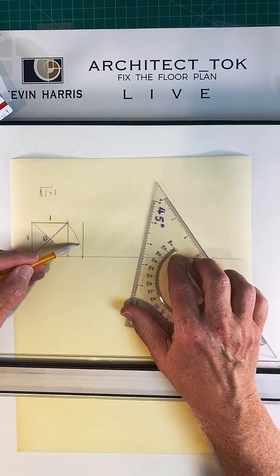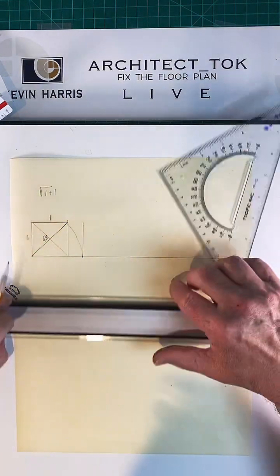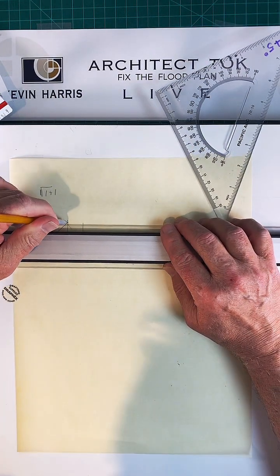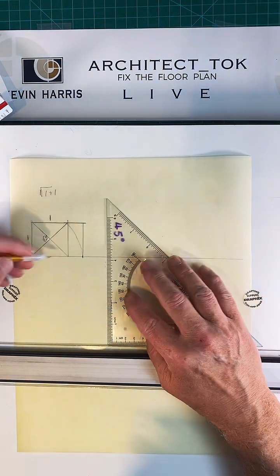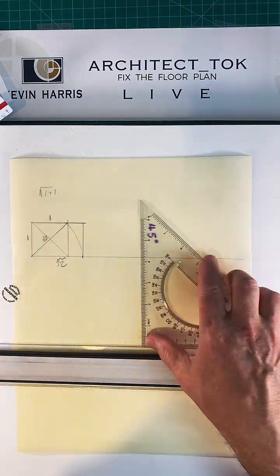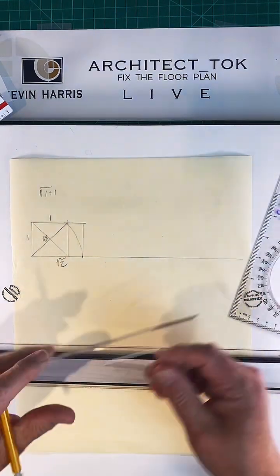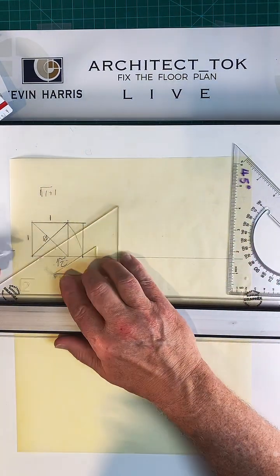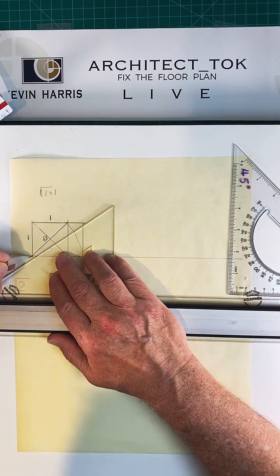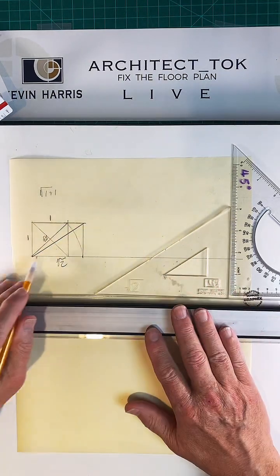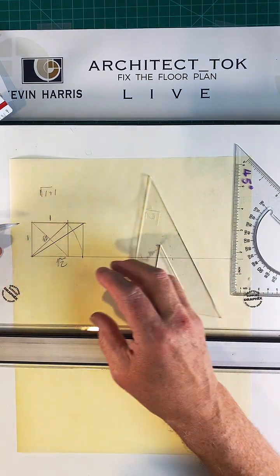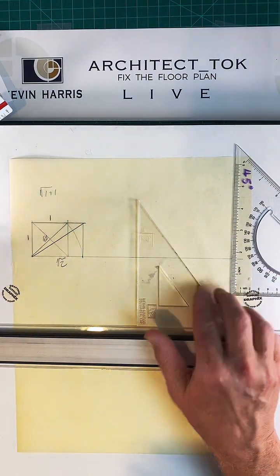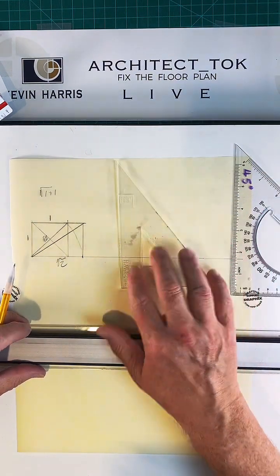Now, if I rotate this down, my rectangle now becomes height of 1 here and length of the square root of 2. And so if I take my square root of 2 triangle, you'll see that it goes from corner to corner of this rectangle. And so instead of building my rectangle each time I wanted this angle, I have a triangle to do it.